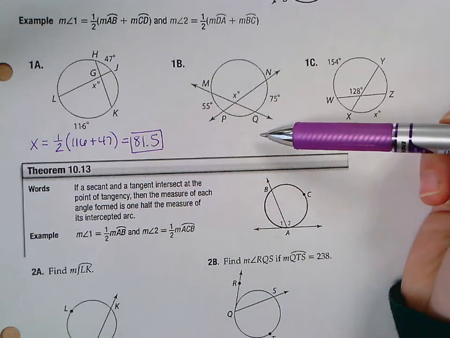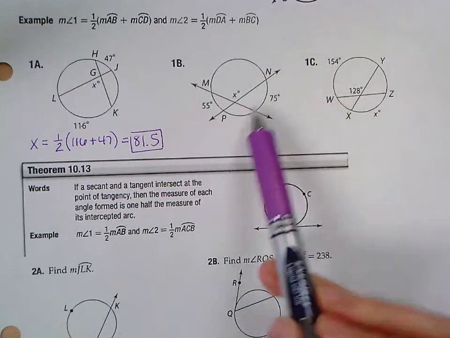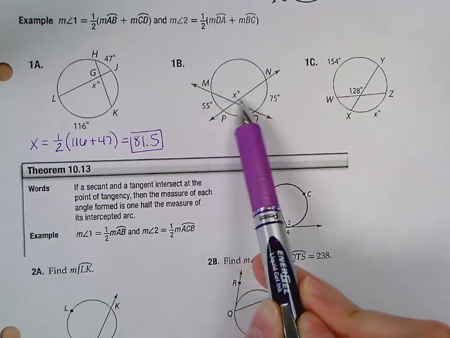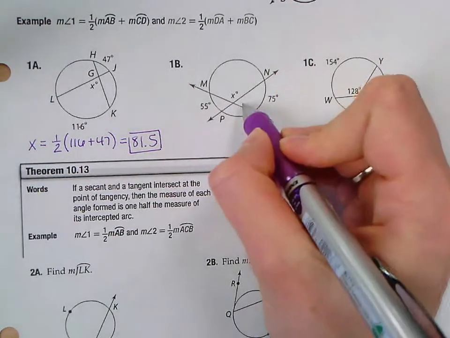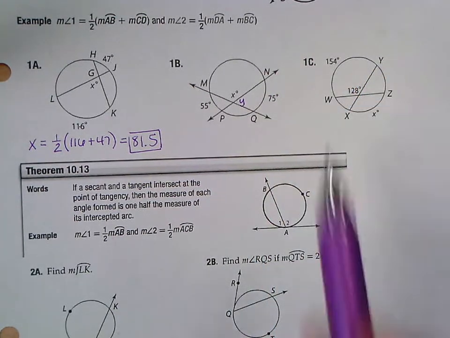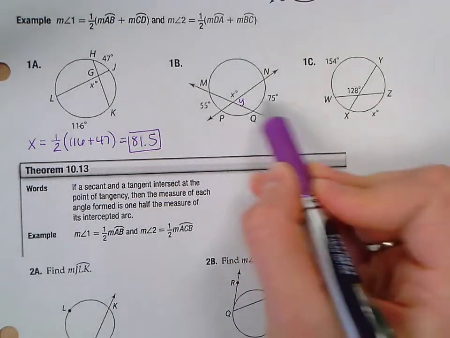Instead, I would find one of these angles first since you have these arc measures. Let's say I just call this y. I'm going to find y first because I have those arcs.